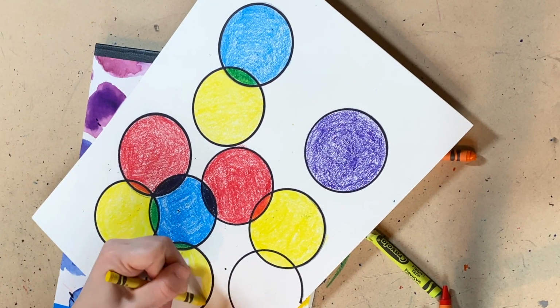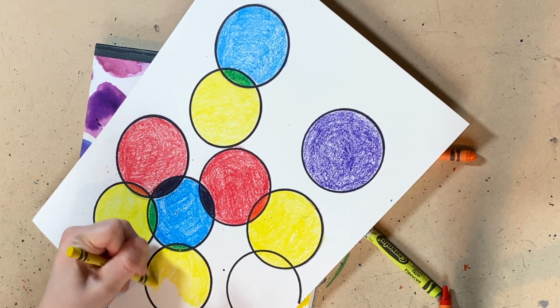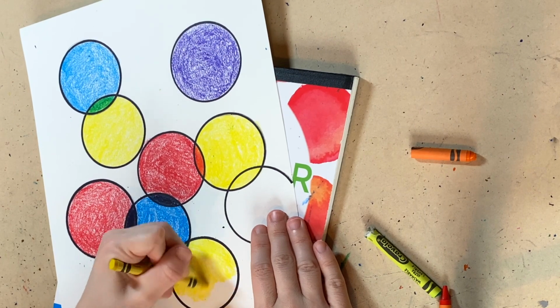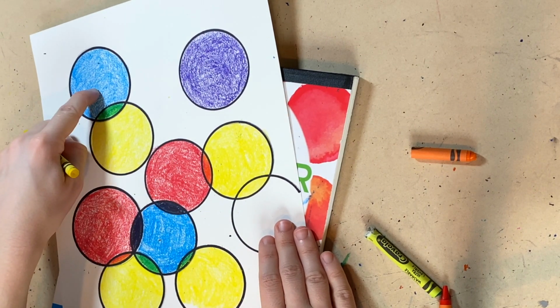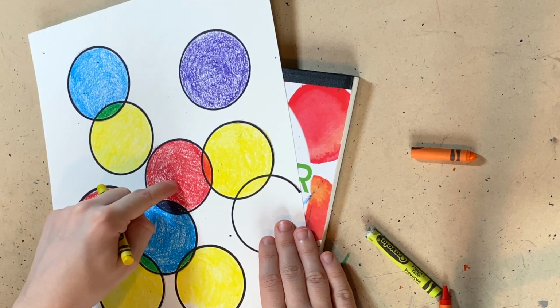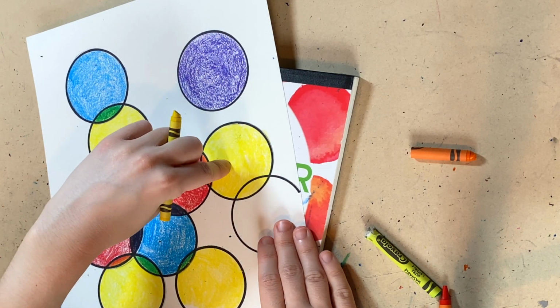And you can copy the exact way I'm doing it, or you can create your own circles. Make sure that the circles are primary colors, so blue, yellow, red, and make sure that the 2 colors are combined together correctly.